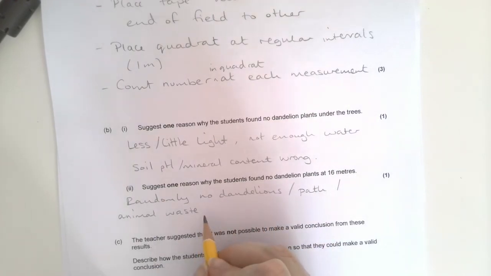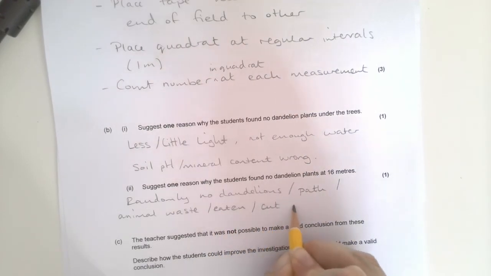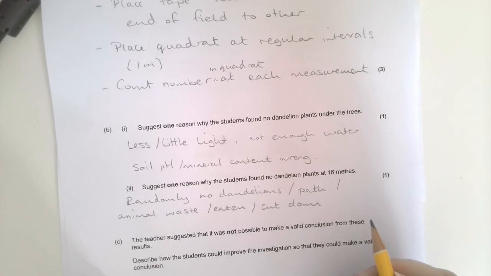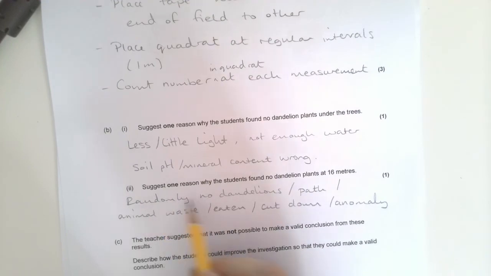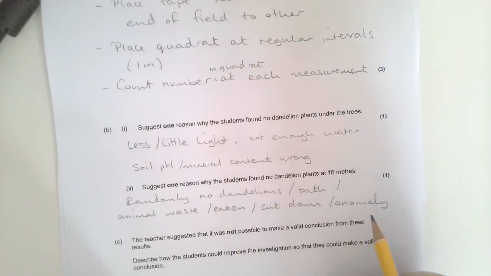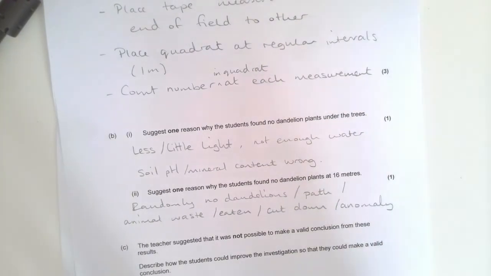So that would stop the dandelions from growing. It had been eaten by animals, or it had been cut down by perhaps a farmer or some other human activity, or that it was an anomaly, which is very similar to the first point. Just means that for some reason there was no dandelions there. So there's your options for that one.